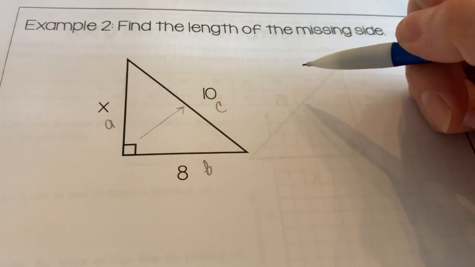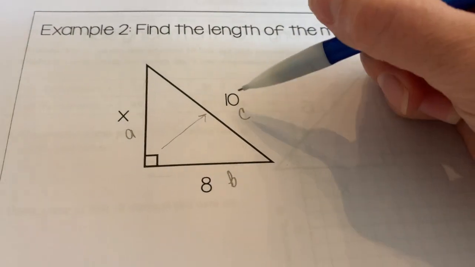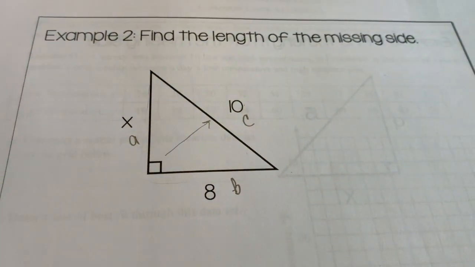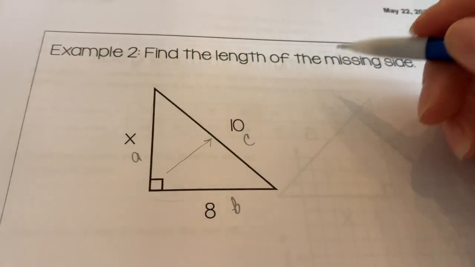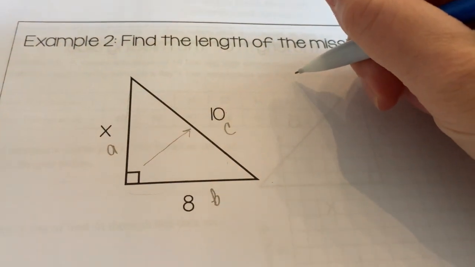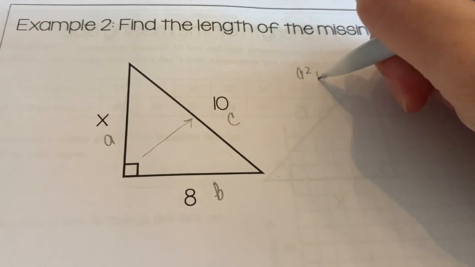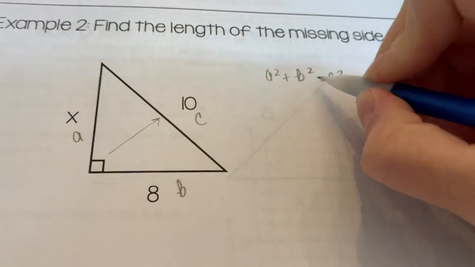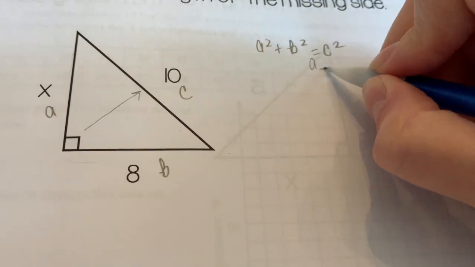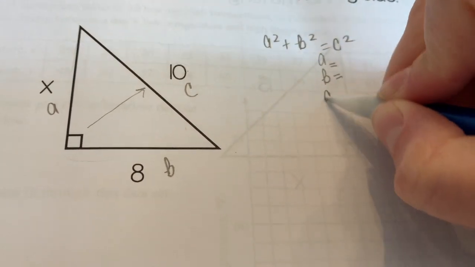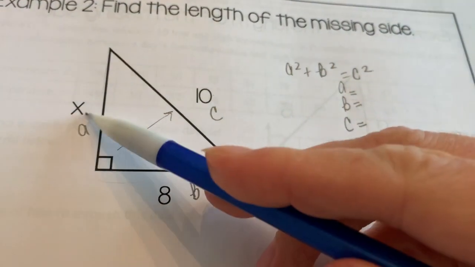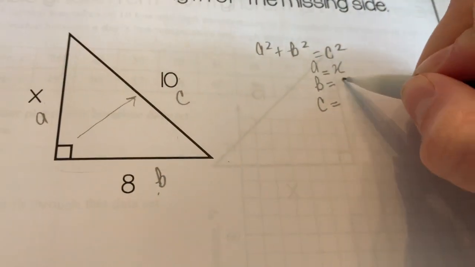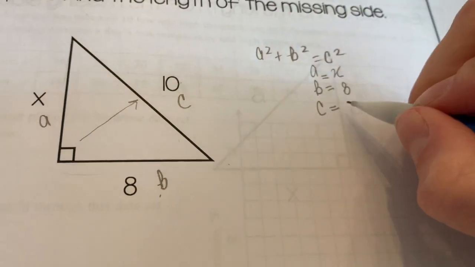So I'm going to say what it is that I'm finding. In this case, I have my hypotenuse. I have one of the legs. So I'm looking for the length of one of the legs here, not the hypotenuse. So when I set up my equation, A squared plus B squared equals C squared. This time I'm looking for one of the numbers on the left side, so it's going to be a little bit different. A equals, B equals, and C equals. So A is X, B is 8, and C is 10.